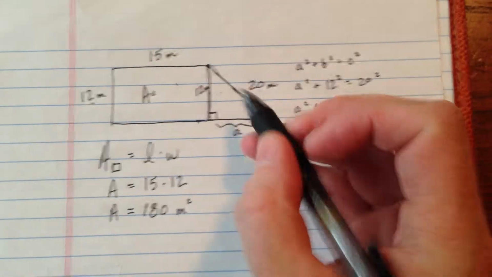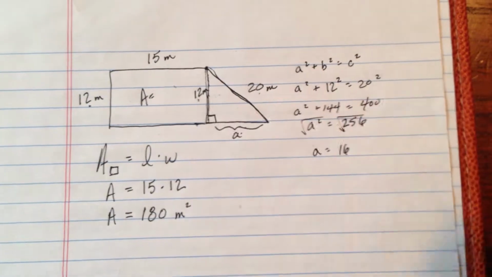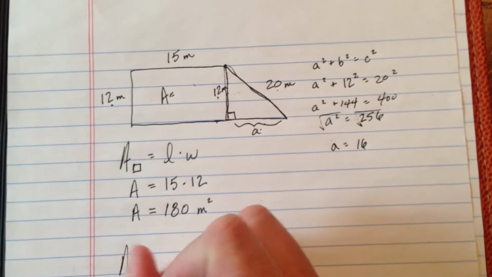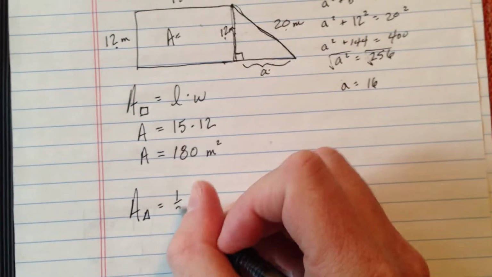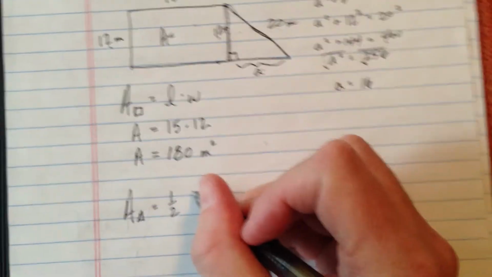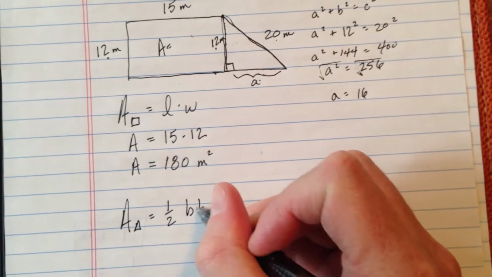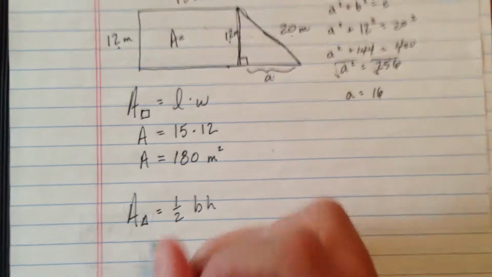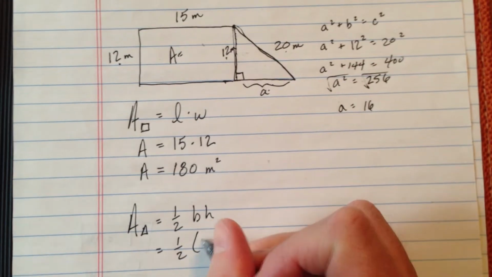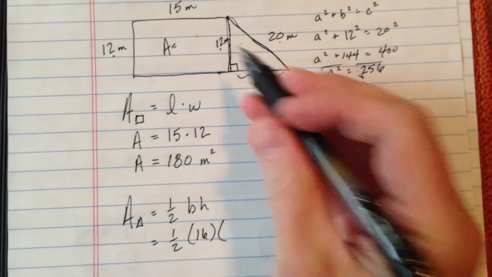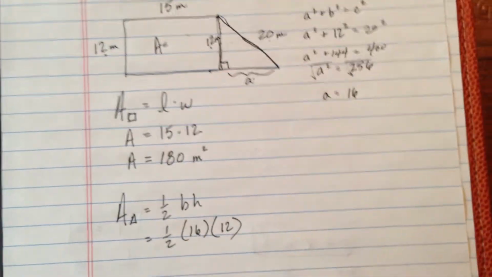Alright. So now we have our base, we have our height, so we should be able to find the area of our triangle. Again, the formula for area of a triangle, 1/2 base times height. So we have 1/2 the base, which is 16 in this case, times our height, which is 12.